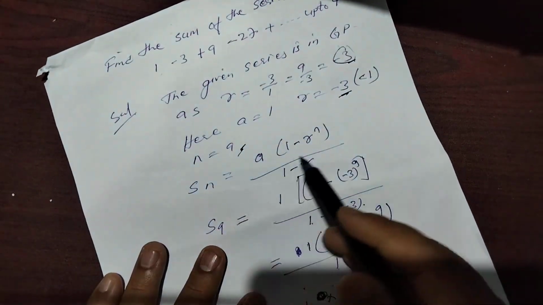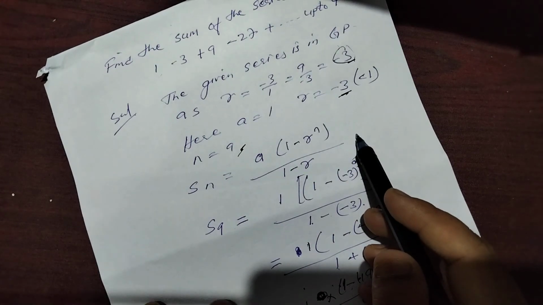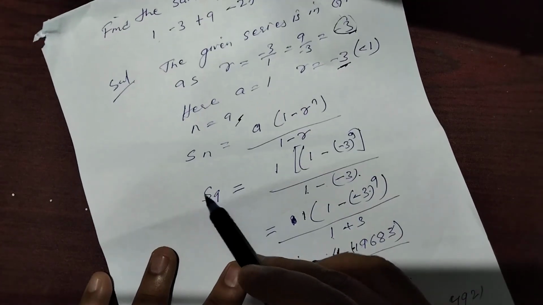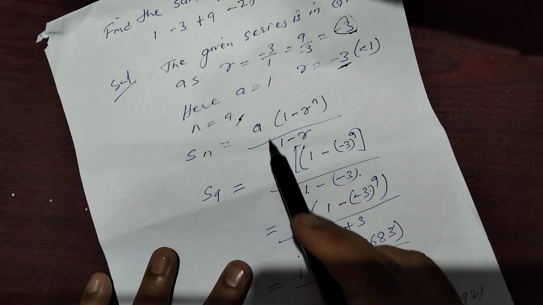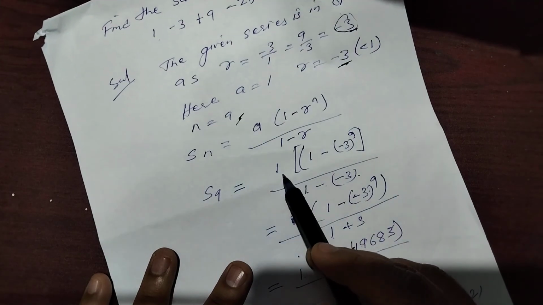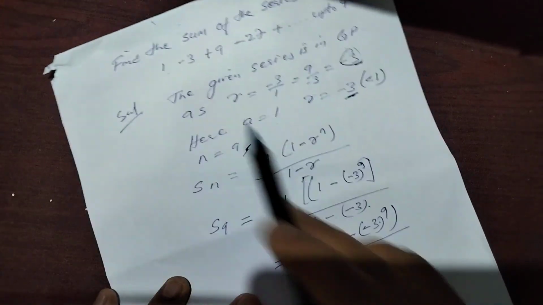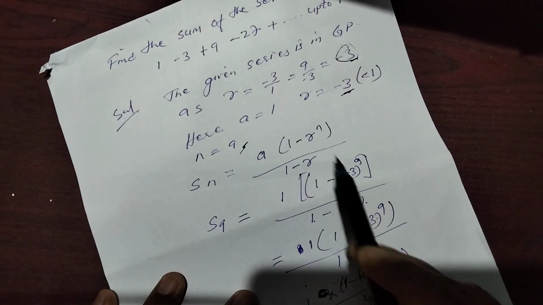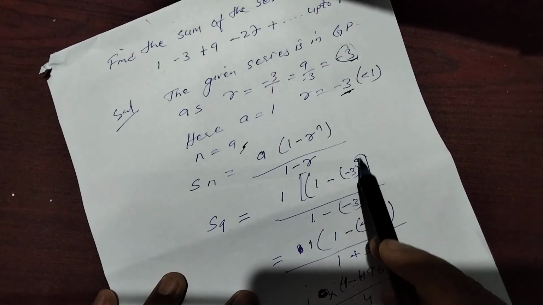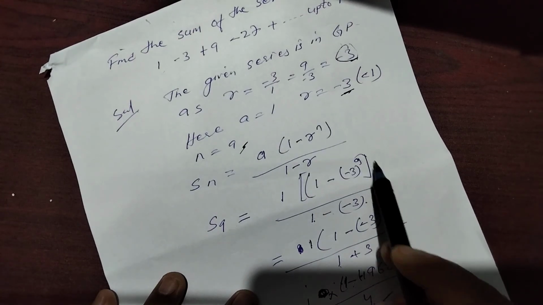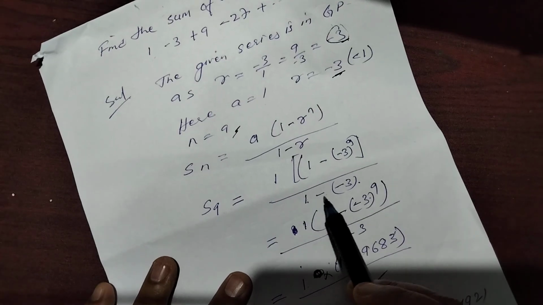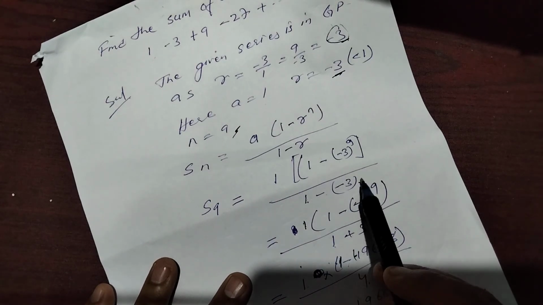Sn is equal to this particular formula you are using, as n is 9. So a, the first term, is 1, in bracket 1 minus r, which is minus 3, to the power 9, n is 9, divided by 1 minus r, which is minus 3.